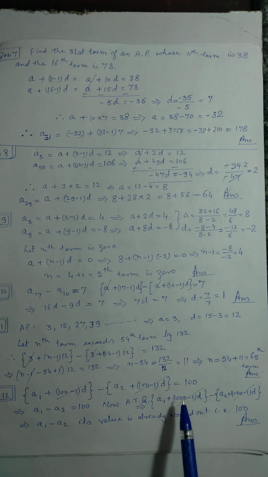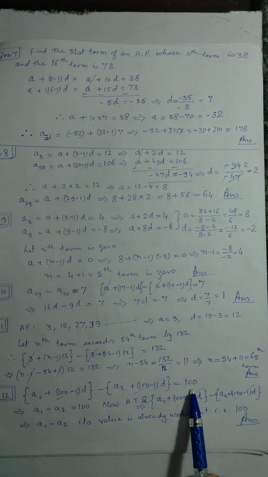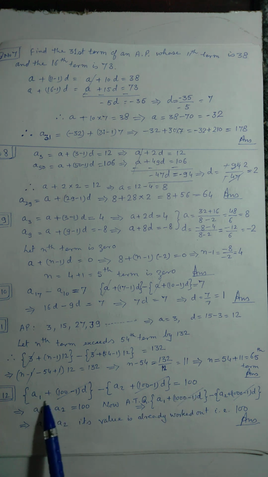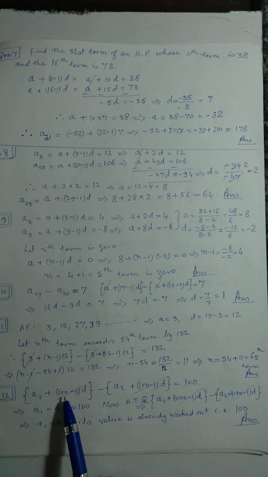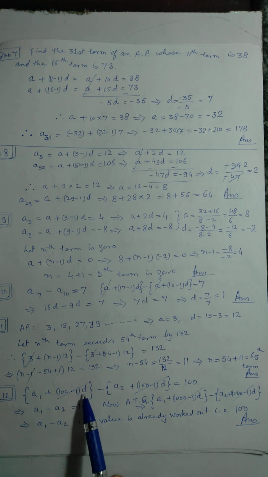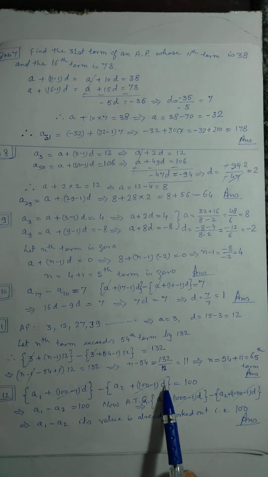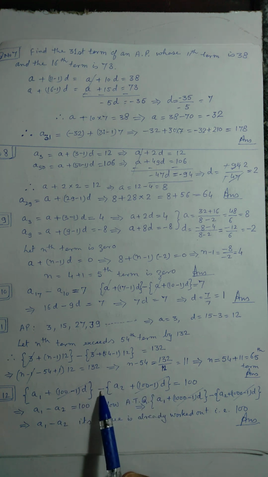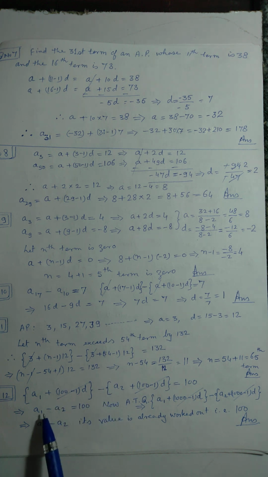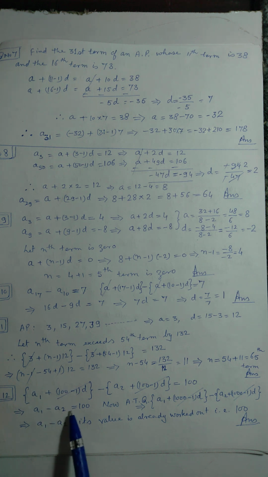And it is given that it is 100. So from here you can work out, 100 minus 1 into D and 100 minus 1 into D are the same thing, but there is a minus, so it will be cancelled. Now we are left with A1 minus A2 is equal to 100.